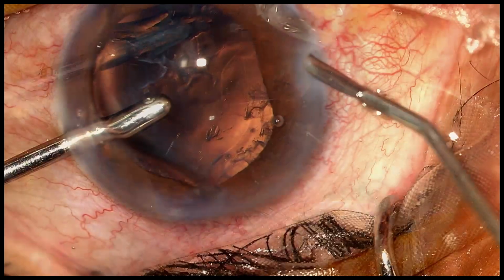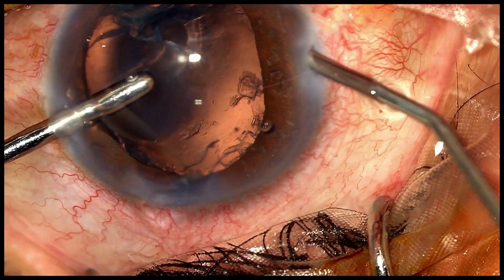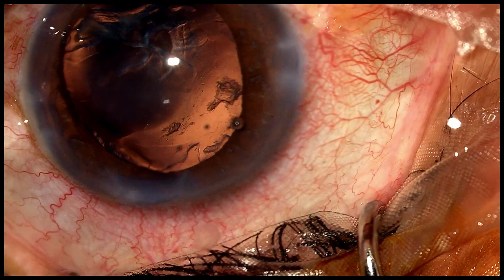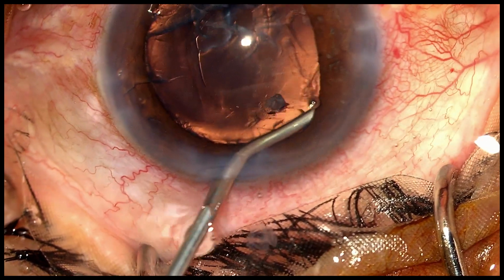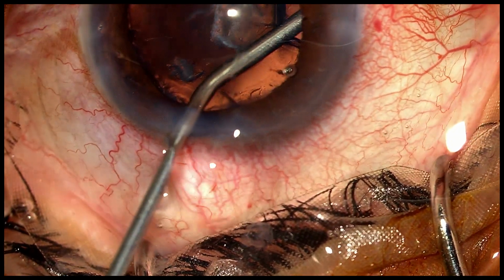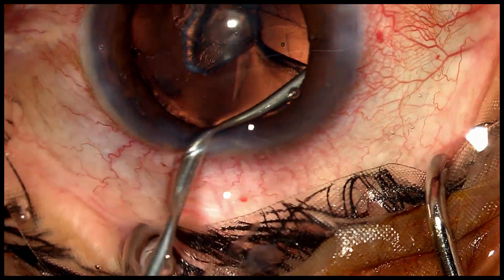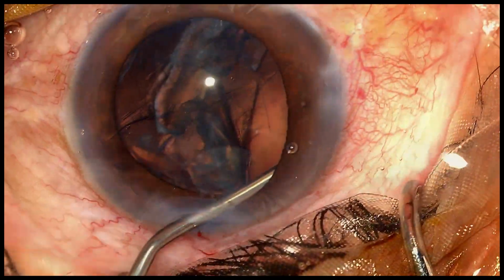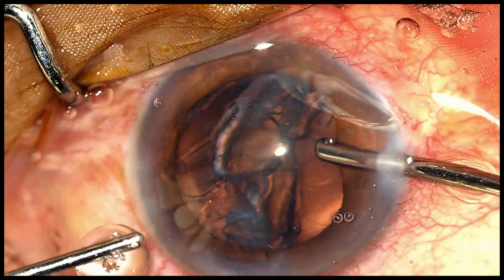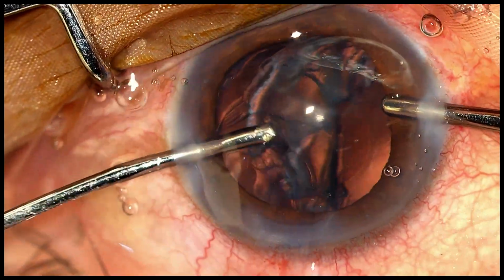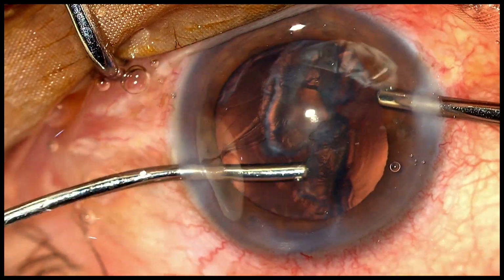Having removed as much of the cortex and the epinucleus as I could, I then perform a viscofluid exchange. I'm going to now attempt a viscodissection of the superior epinucleus. Having managed to prolapse the epinucleus towards the center, I now proceed to aspirate it.